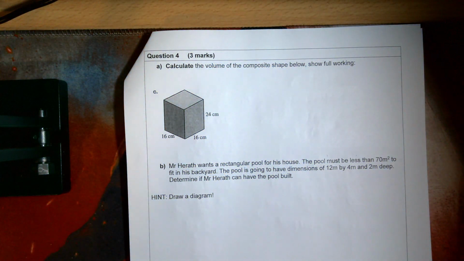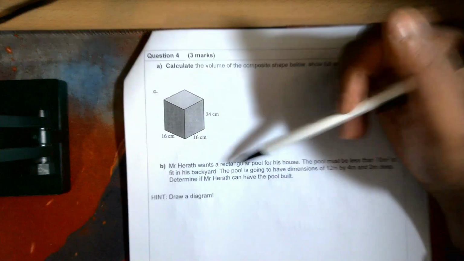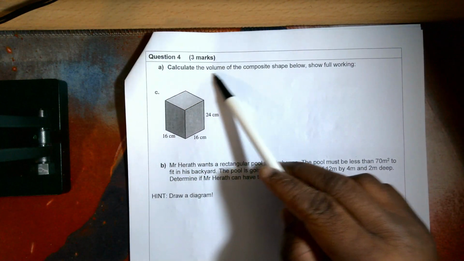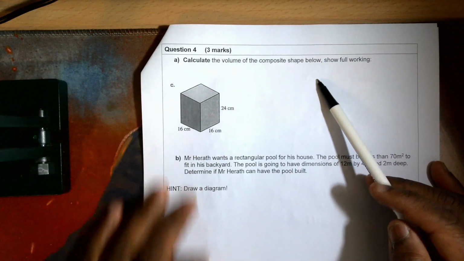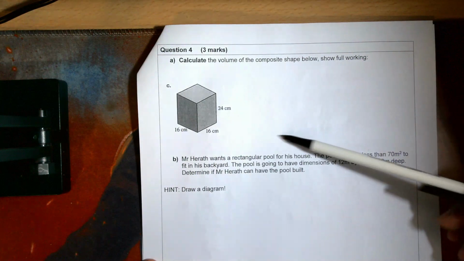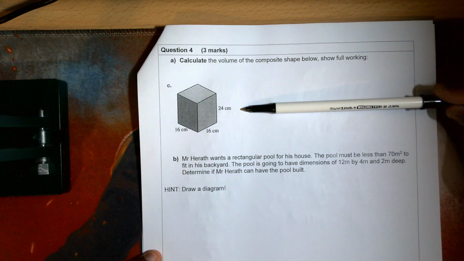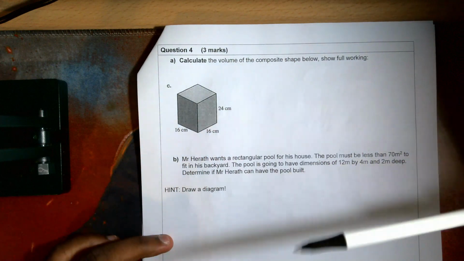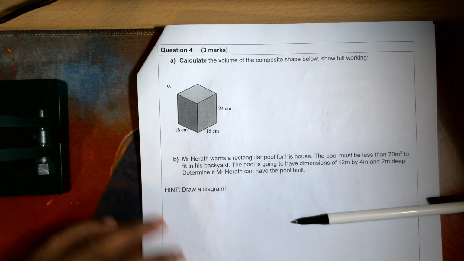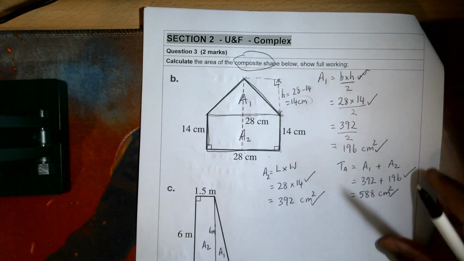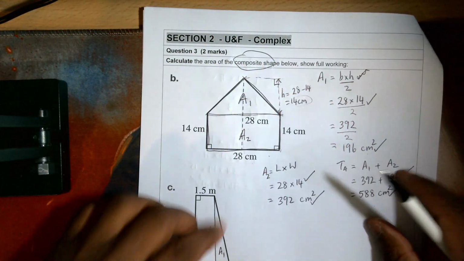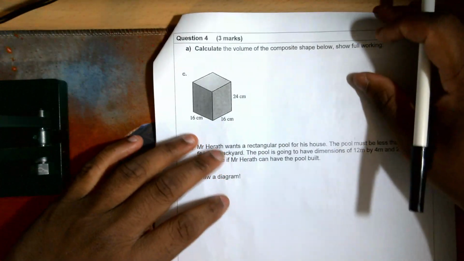Alright, in your exam, the question will be calculate the volume of the composite shapes below. For your practice exam, I'm just going to get you to do a volume of a rectangular prism and a worded problem. So if you're finding the volume of a composite shape, just like we did here, you would find the volume of the two shapes you have and add them together.